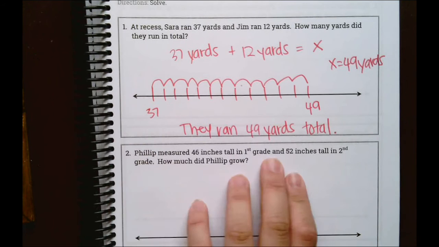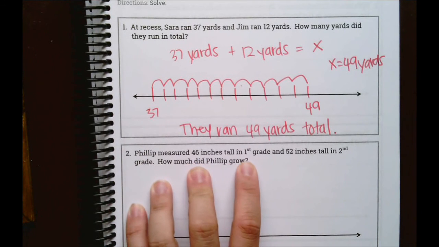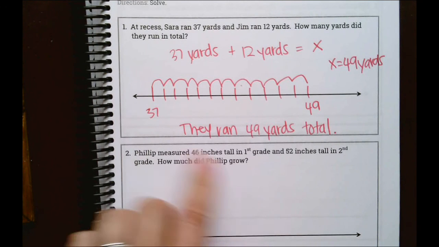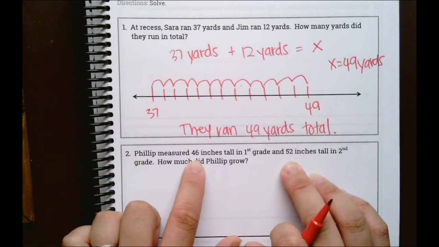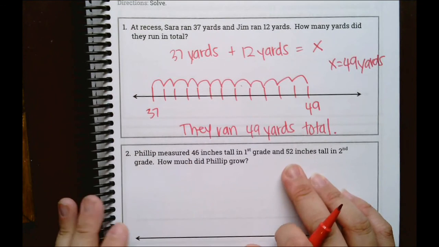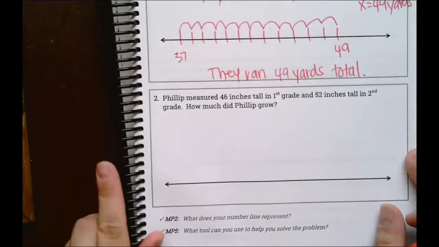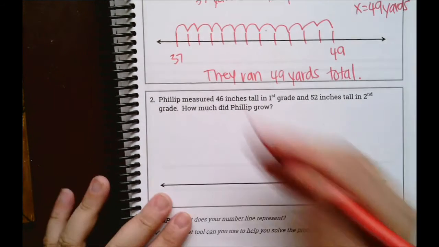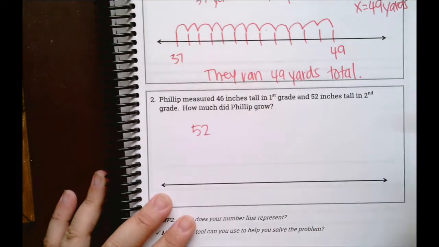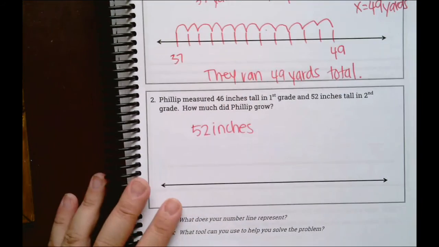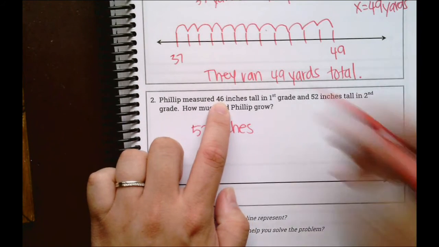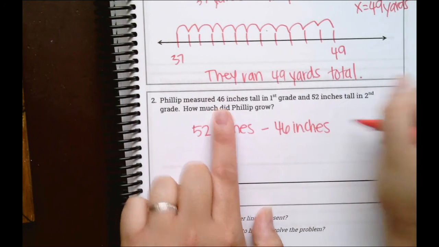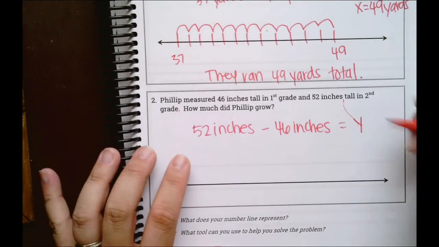Okay, so I see 46 inches in first grade and 52 inches in second grade. It's asking how much did he grow. So we're looking at what the difference is. So I know that I'm subtracting. I also know that I take the bigger number and put it first. The big number is my minuend. So 52 inches. So the smaller number needs to be my subtrahend. 52 inches minus 46 inches. And choose a letter different from the one up there. So Y.